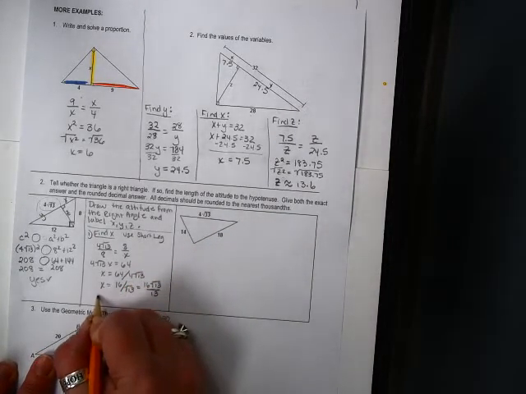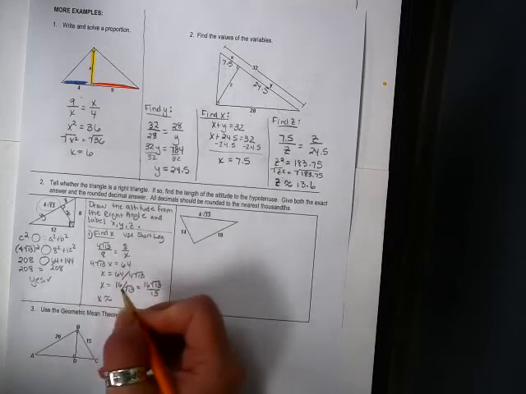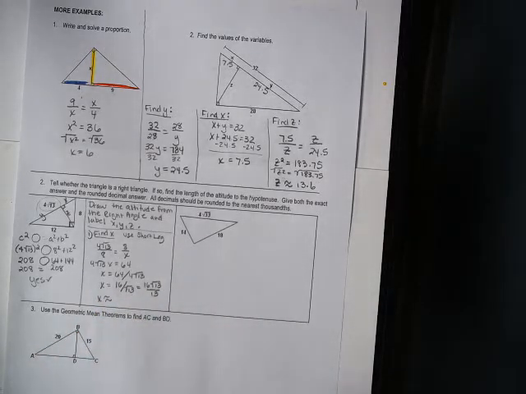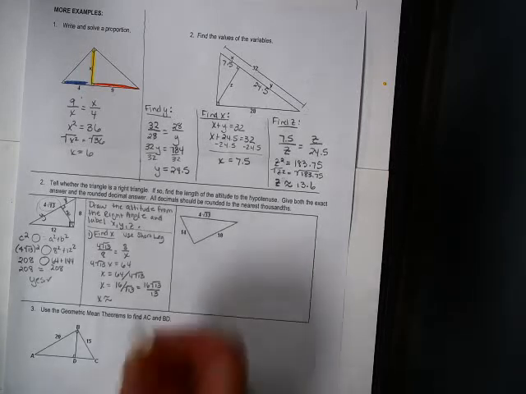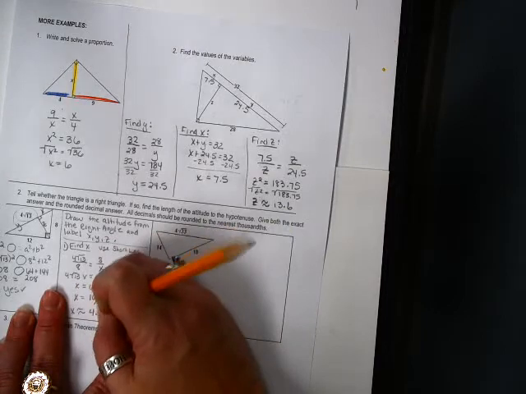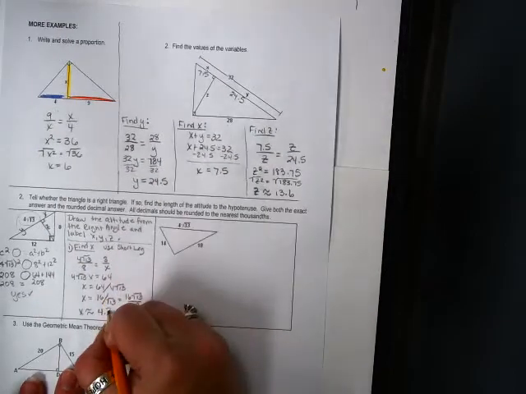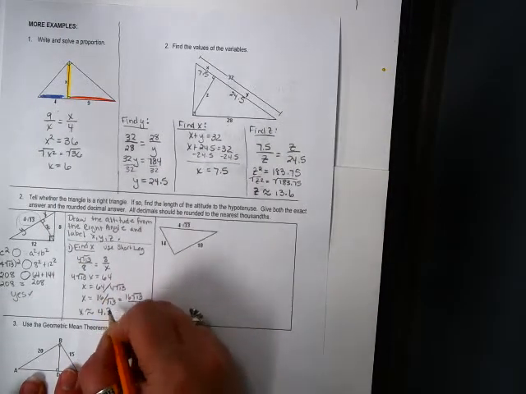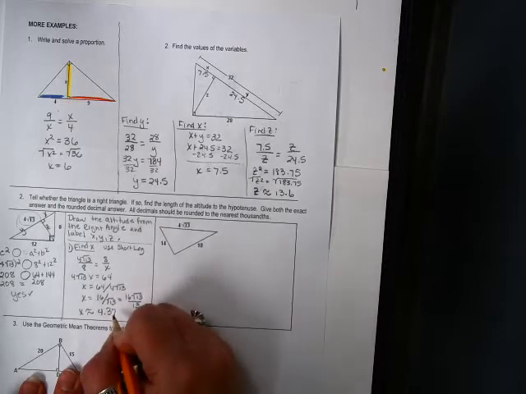You get X is approximately 4 point what? What's nearest thousandths? How many decimal places is that? 3. So what should it say? 4 point what? 4.37. Oh, 4.37? I thought I heard somebody say 4.4. 4.37 what? 6?